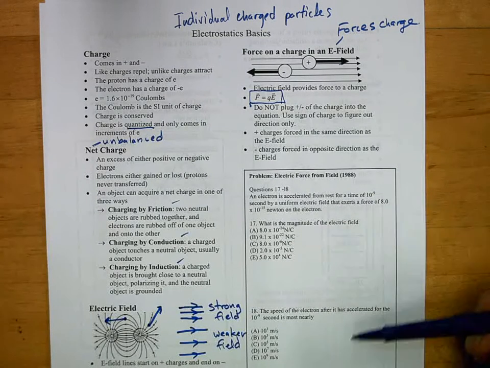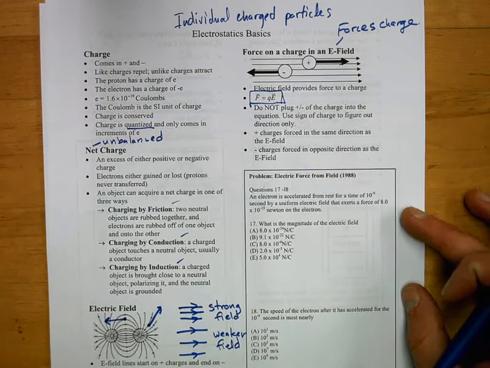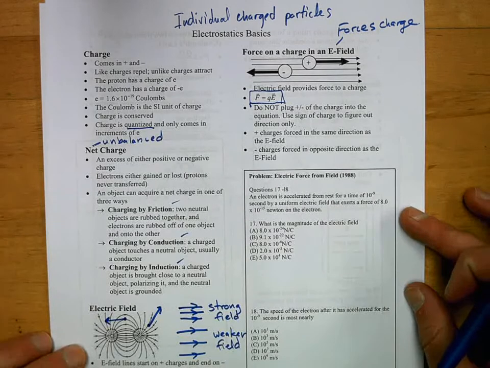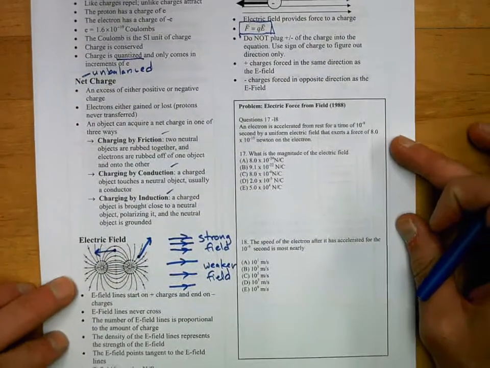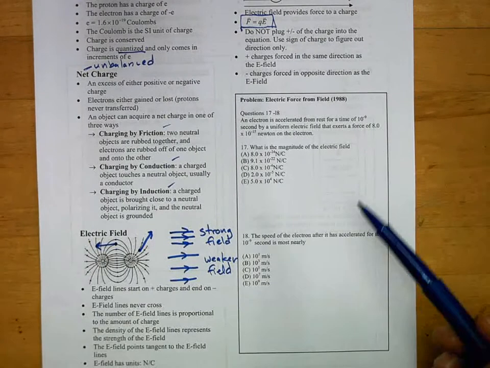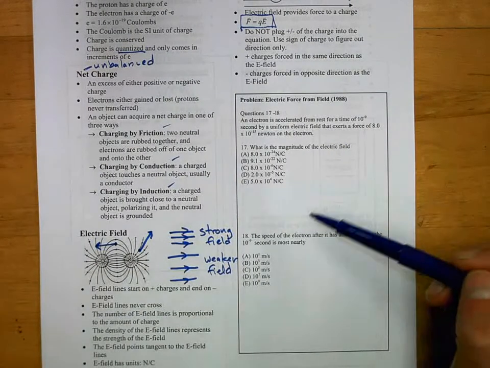Okay, give these 2 problems a try. Go ahead and pause your video and try and solve these 2 problems. So you should have attempted both of these problems.